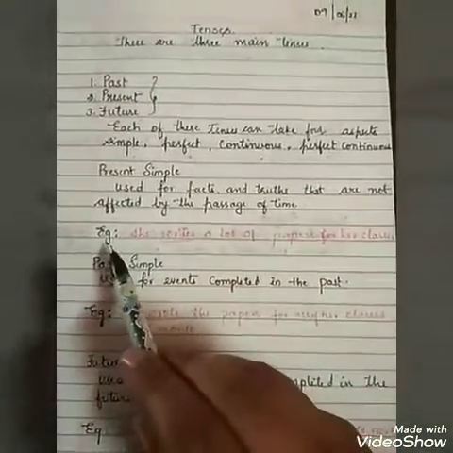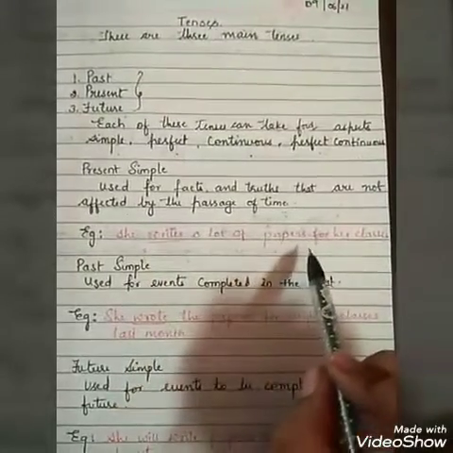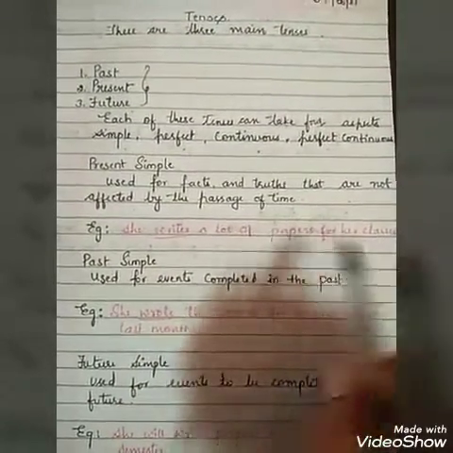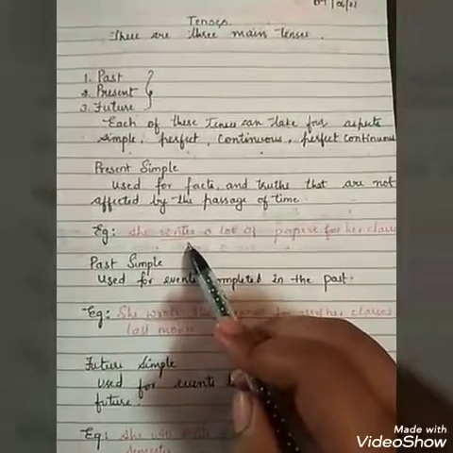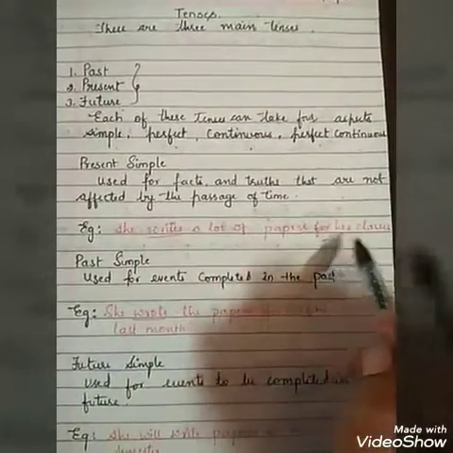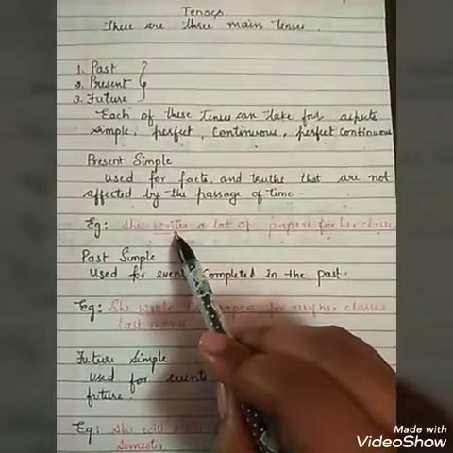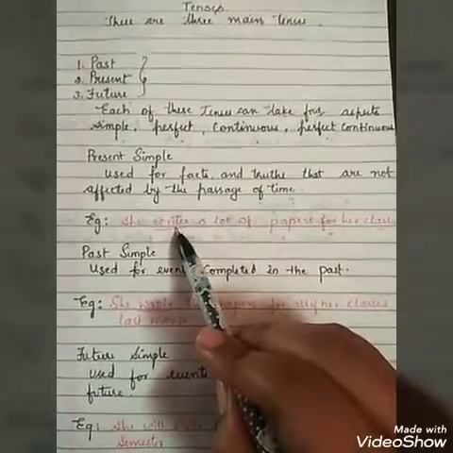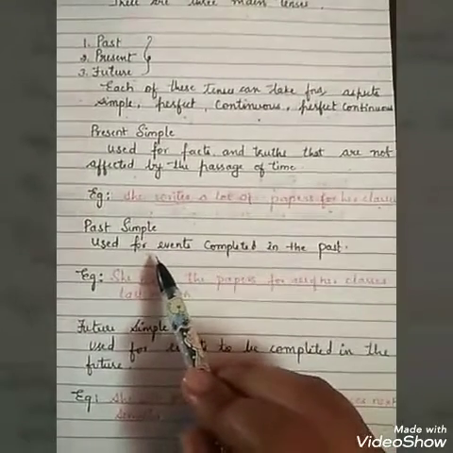The example I have written: she writes a lot of papers for her classes. So she writes, we have used the present simple tense. You can see I have underlined it. So now we will move to the past simple.